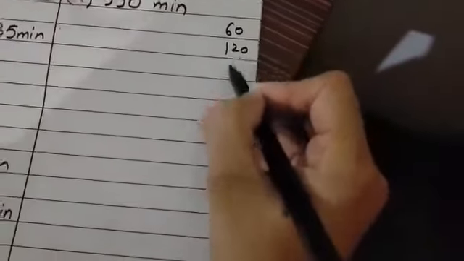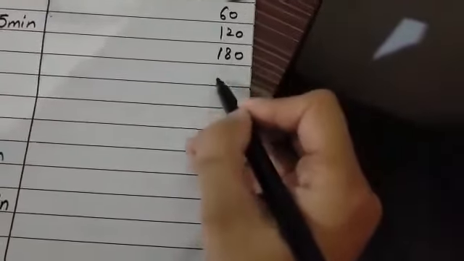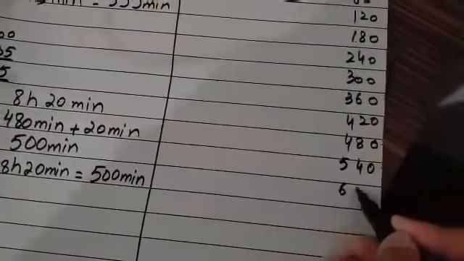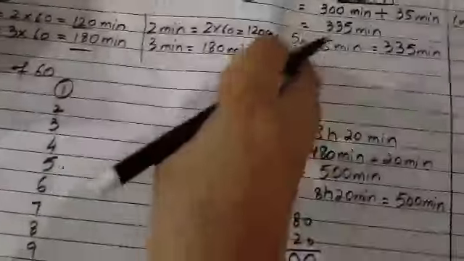We can write the table of 60 for easiness over here, like 60, 120, 180, 240, 300, 360, 420, 480, 540 and 600. It would be easy for us.